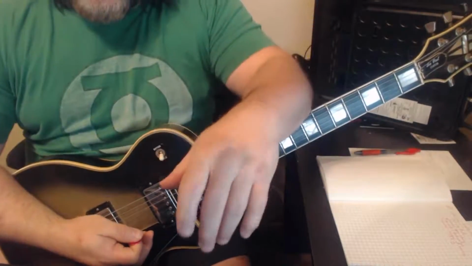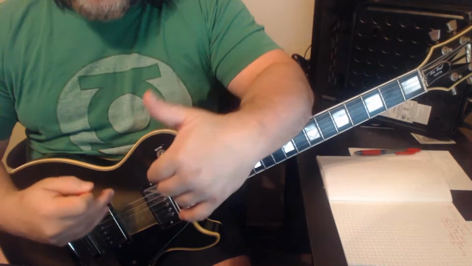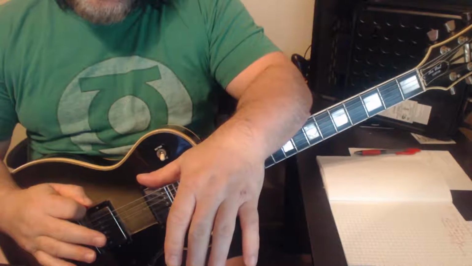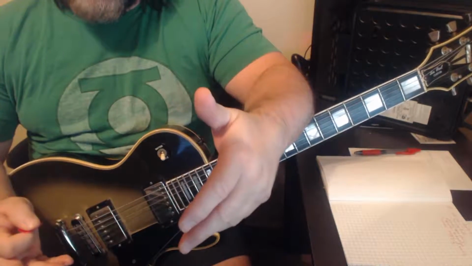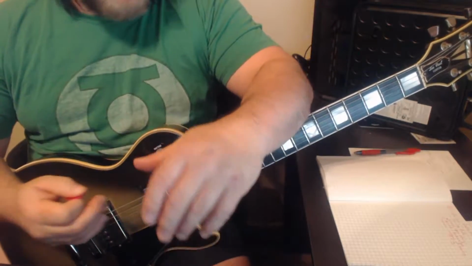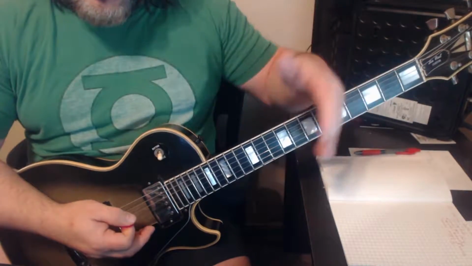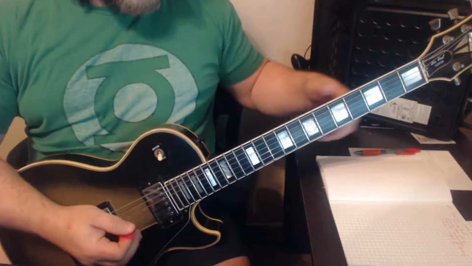Again, my guitar right now is not tuned to a standard 440 or even like an E flat. I have it just sort of randomly tuned right now, but it's tuned to itself.